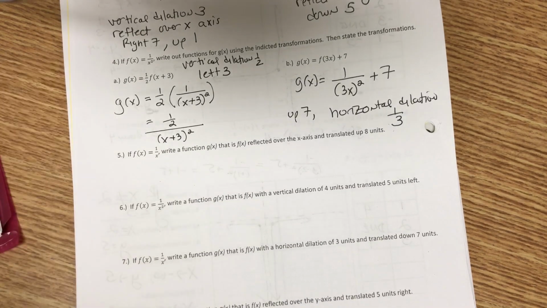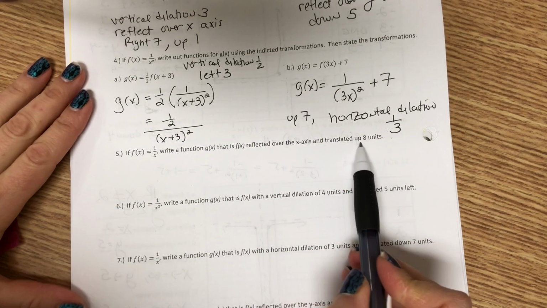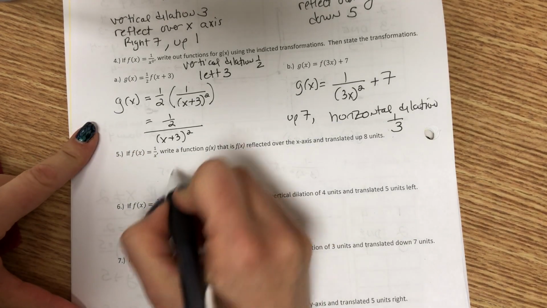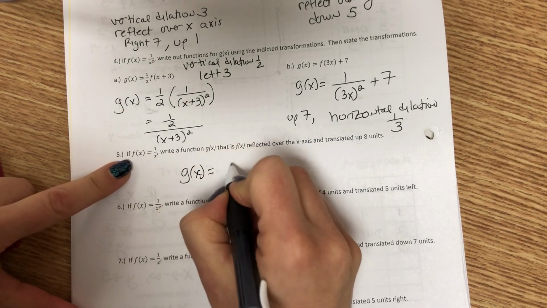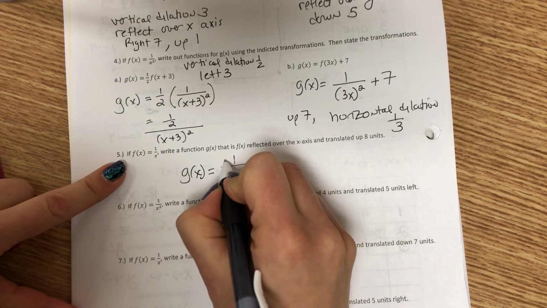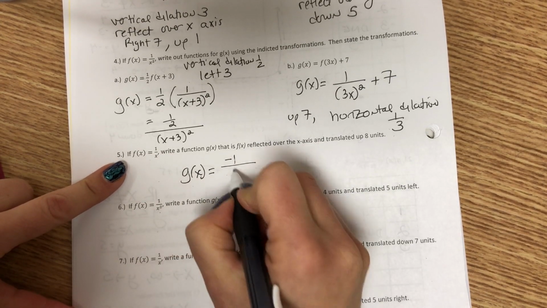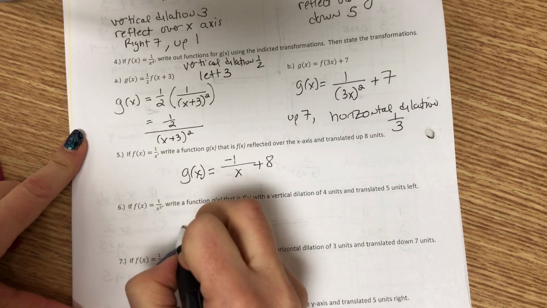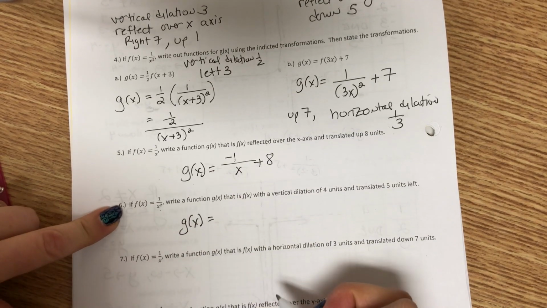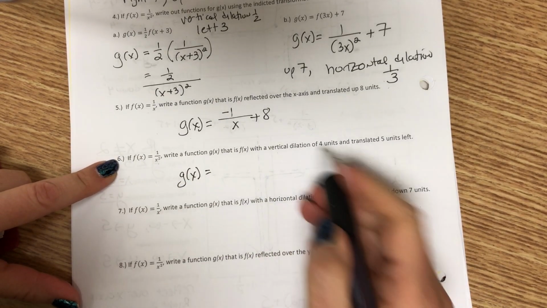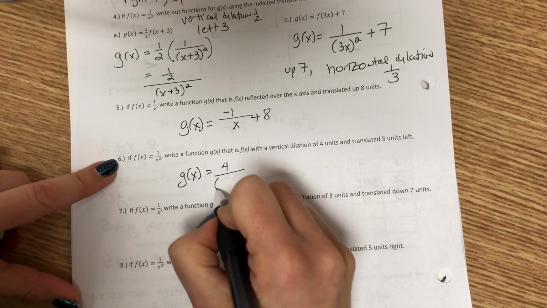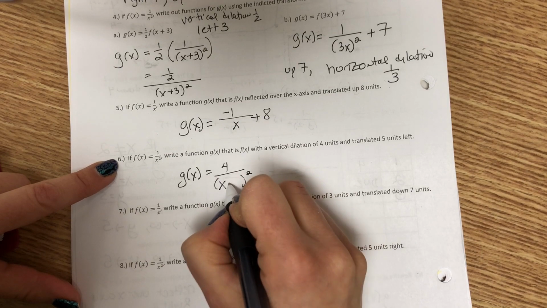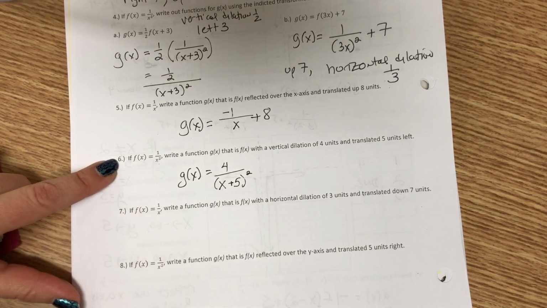Okay, now for 5 through 8, given these transformations, we're going to write the function. You have to pay attention to what the parent function is. So g of x is reflect over the x-axis, translated up 8 units. So for 6, vertical dilation of 4, and then 5 left. So x plus 5 squared.